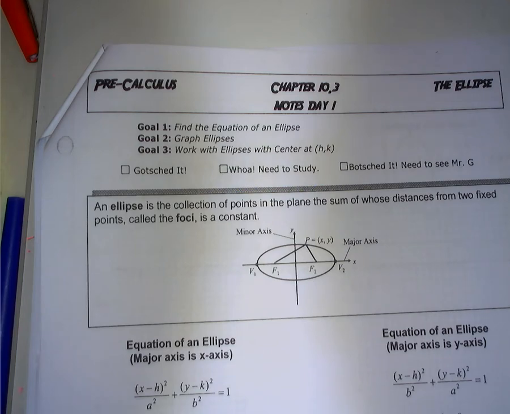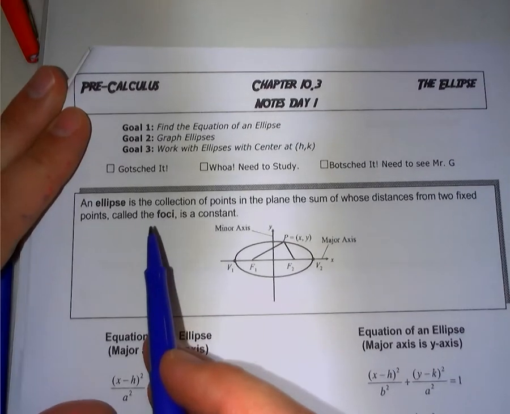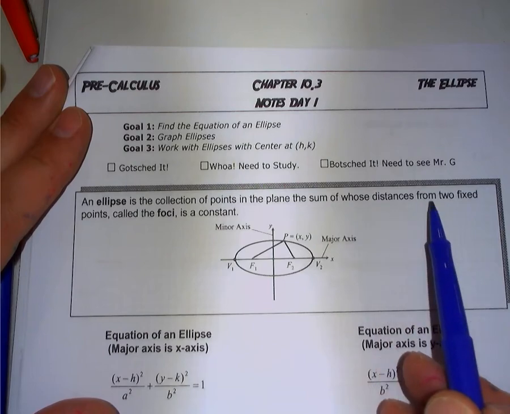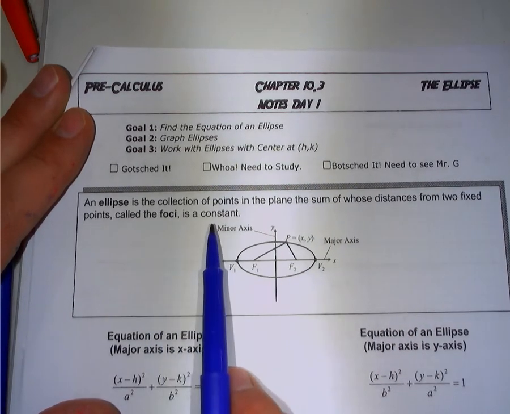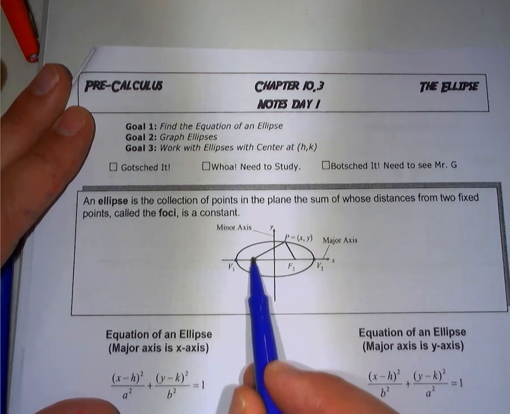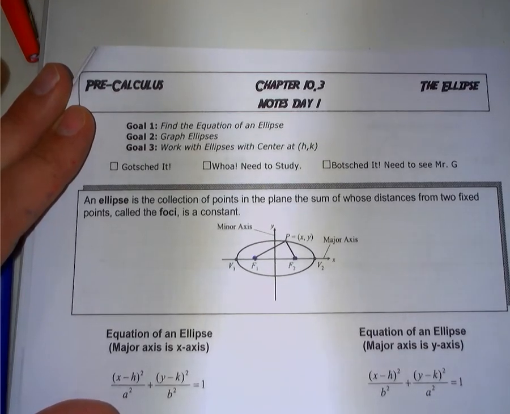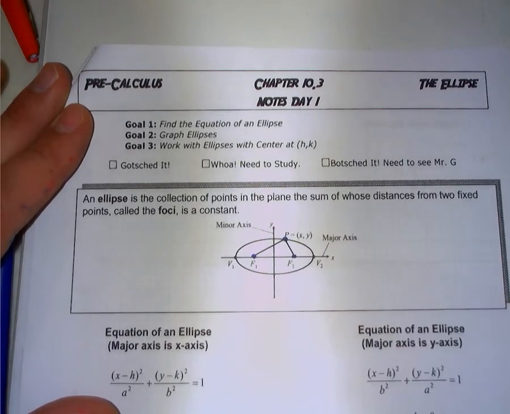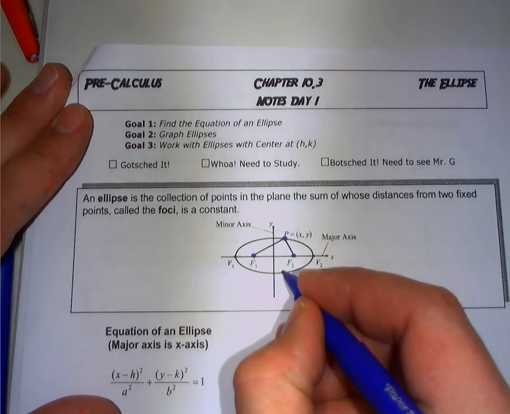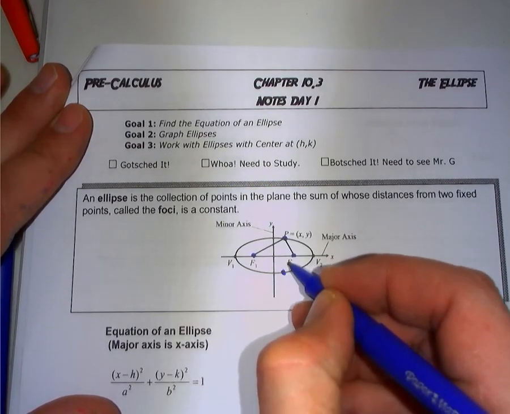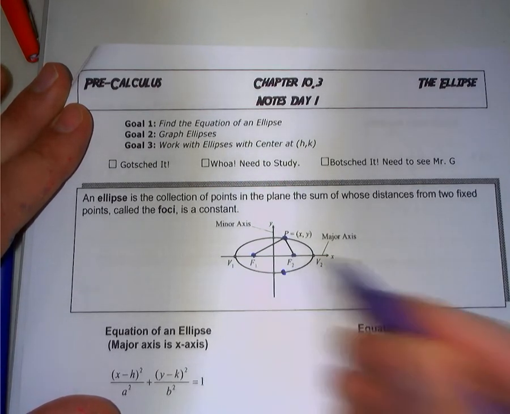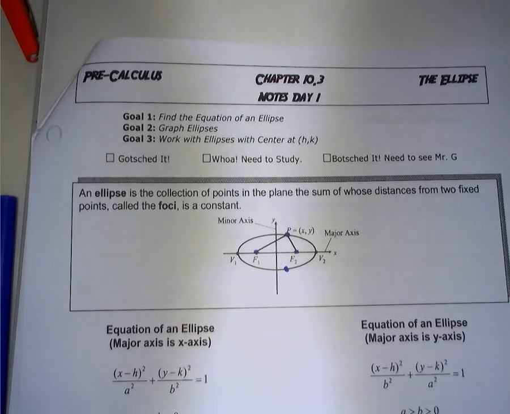Okay? So by definition, we kind of showed you that little PowerPoint slide already. It says an ellipse is a collection of points in a plane whose sum of distances from 2 fixed points, called the foci, is a constant. So the foci are situated on the inside right here and here. And a point on the graph, if you find this distance to that focus and that one and you add them up, that would be the same if you took another point and found the distance to that focus and that focus. They'd be the same. So no matter where that point is, if you take those 2 distances and add them up to the foci, they will be the same.